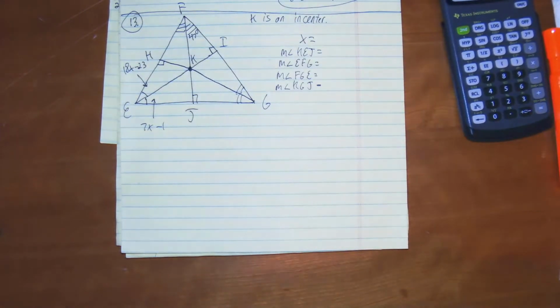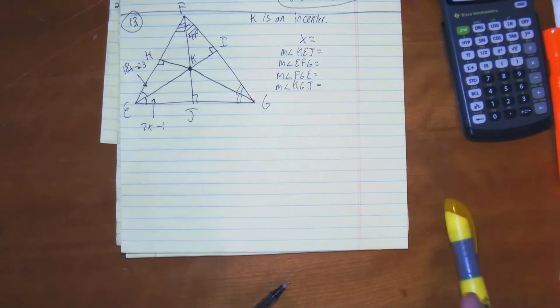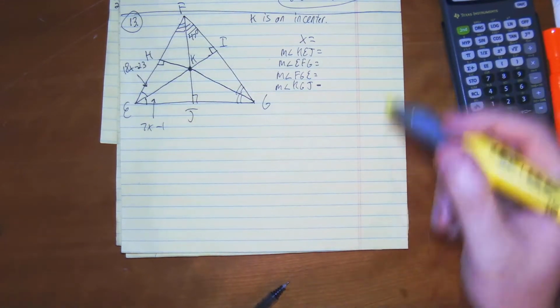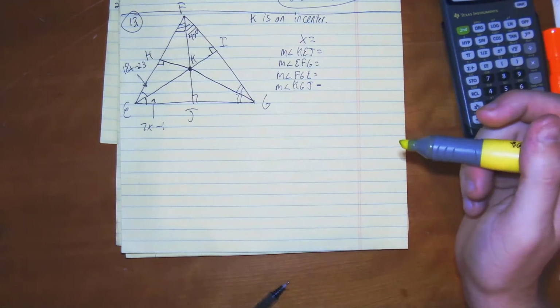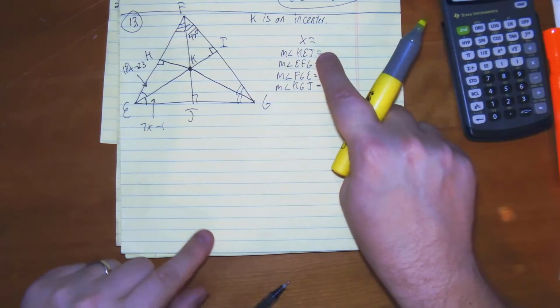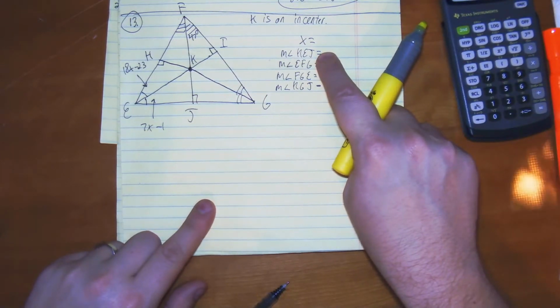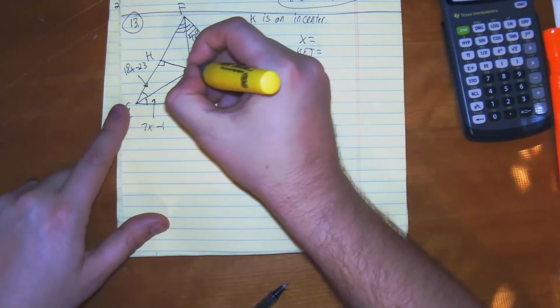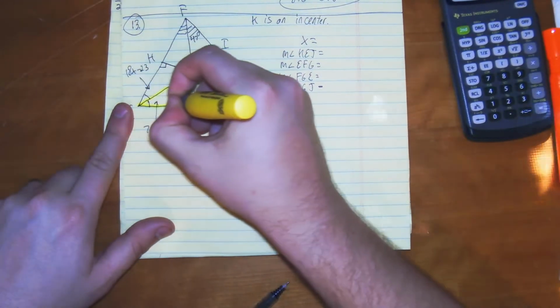And from there, let's see how many highlighters I have. I don't think I have enough for this. 1, 2, 3, 4. I do. So first, KEG. Let's just focus on what KEG is. So KEJ, I meant KEJ. So this angle would be KEJ.